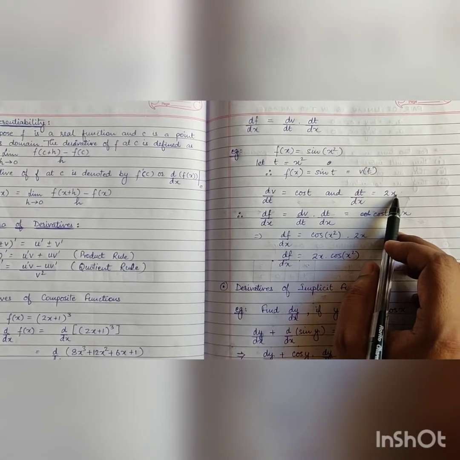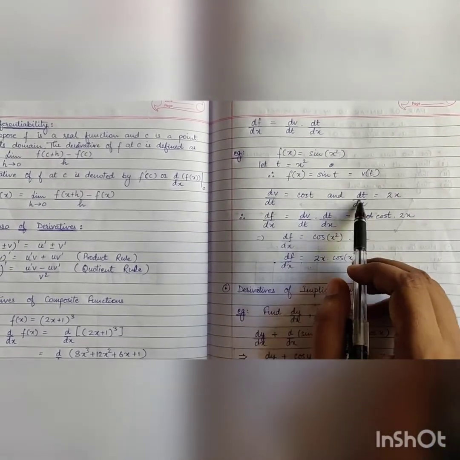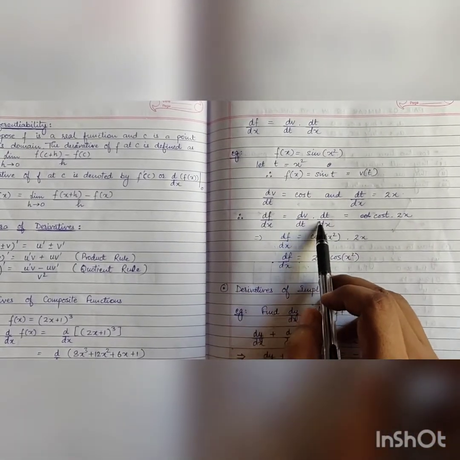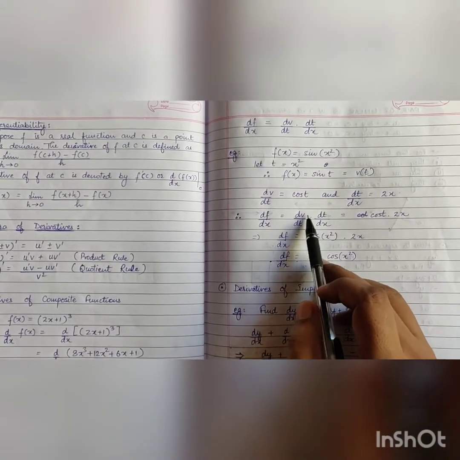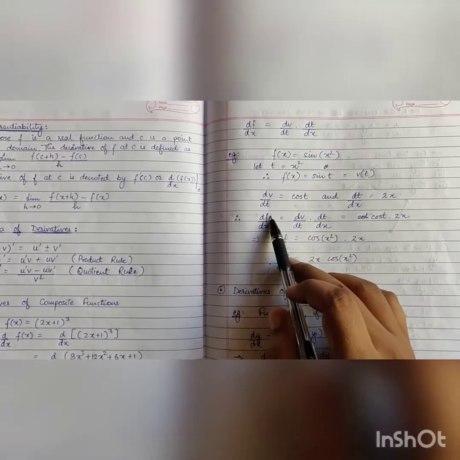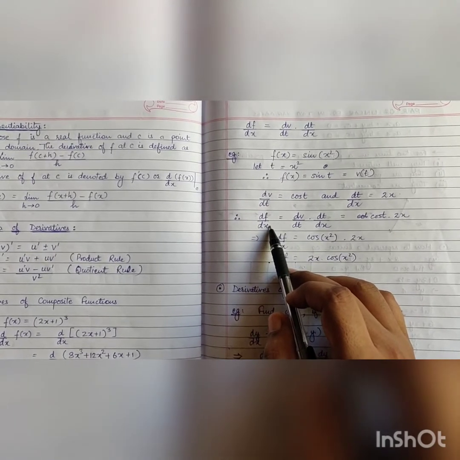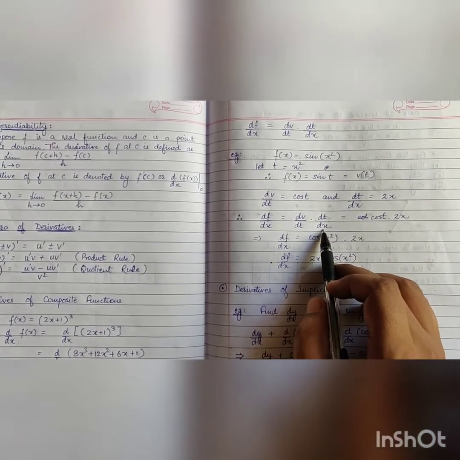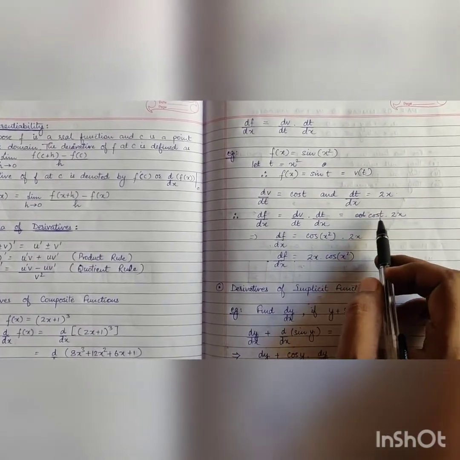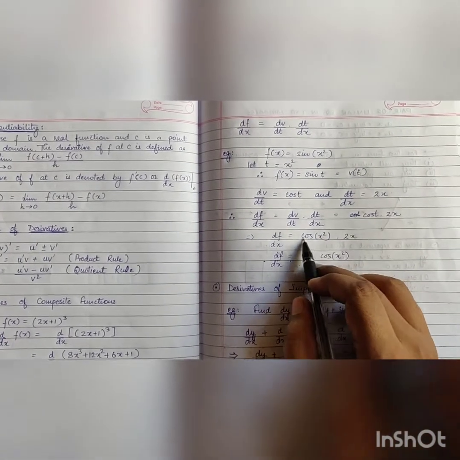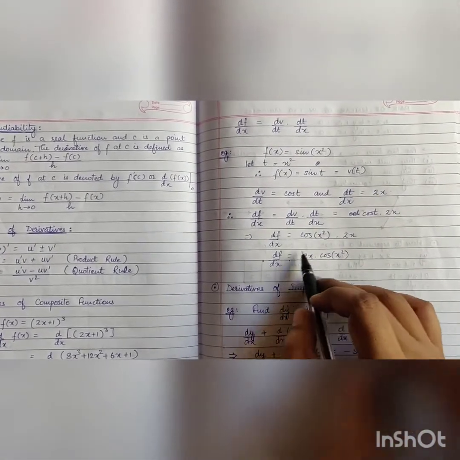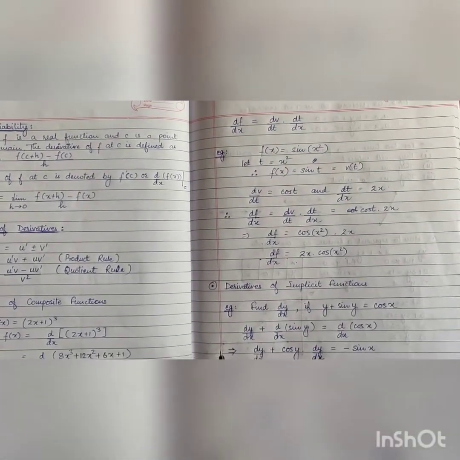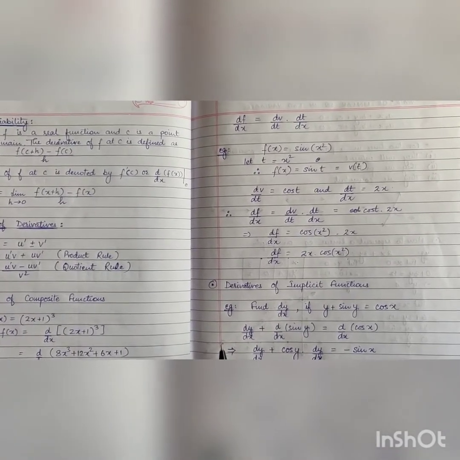I'll get this. Alright, now you can see if we multiply these two, what will happen? We'll get dv by dt into dt by dx, which will give you dv by dx only, and dv by dx is nothing but df by dx only, right? So dv by dt, that means cos t, dt by dx, that means 2x, so cos t into 2x. Now we'll put the value of t over here, so we'll get cos x square into 2x. That means the differentiation of that function is 2x into cos x square. Alright, so this is how you can use chain rule.